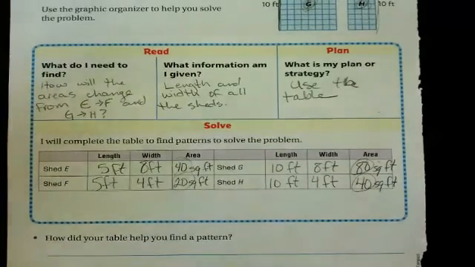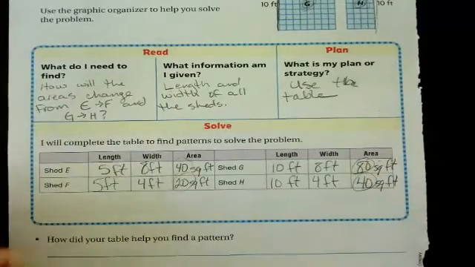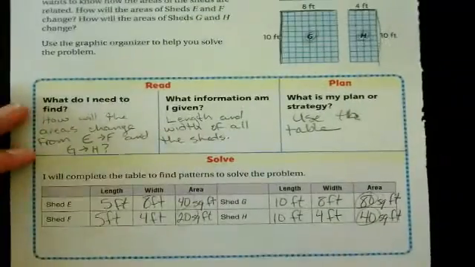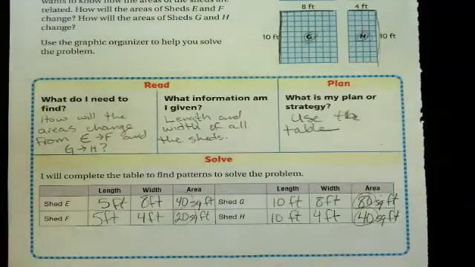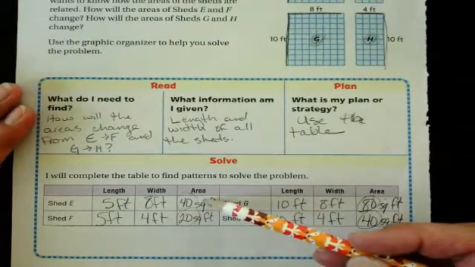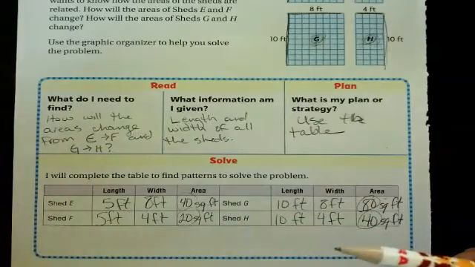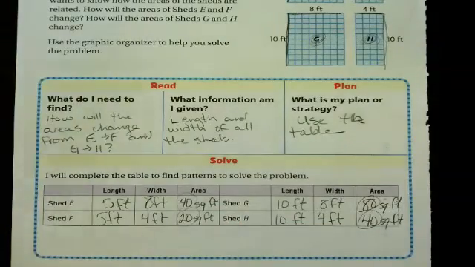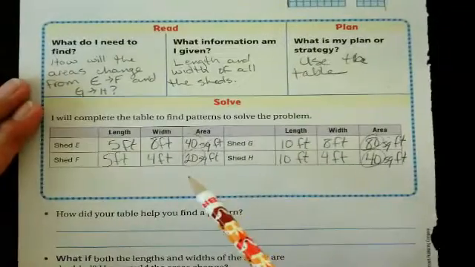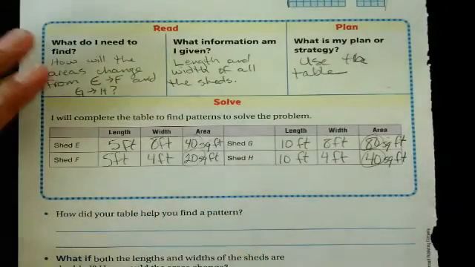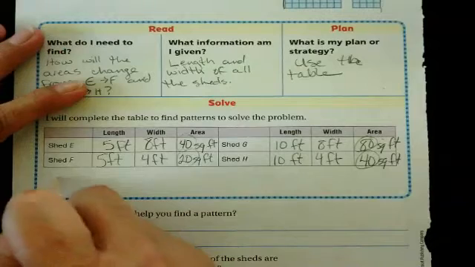What do we know? What's the pattern between 80 and 40 square feet? 40 is half of 80. So what is our pattern? Our pattern is it goes down by half. The pattern is that if the lengths are the same and the widths are halved, then the areas will change by half. It goes down by half or decreases by half.